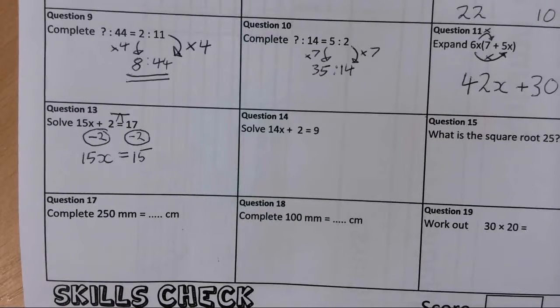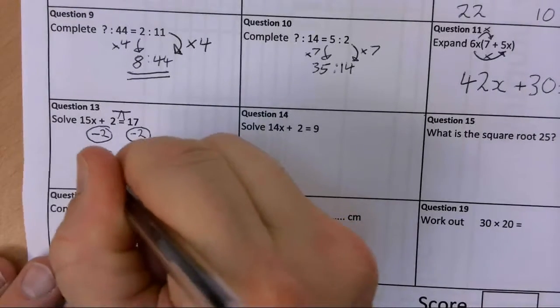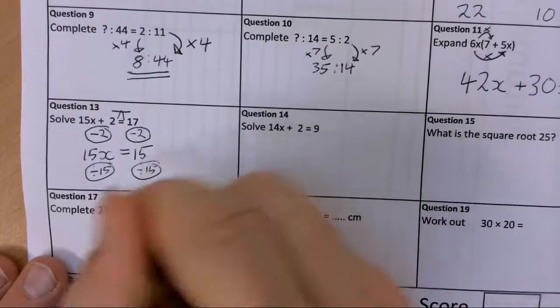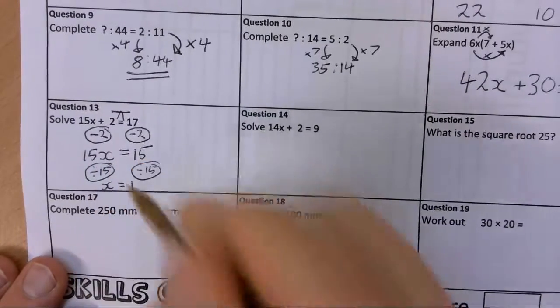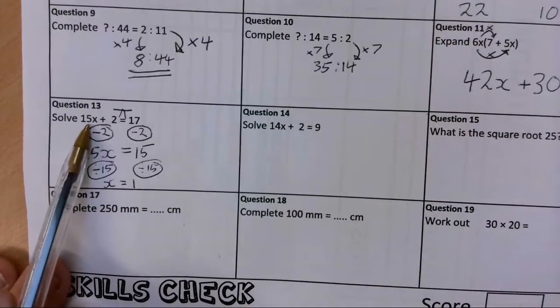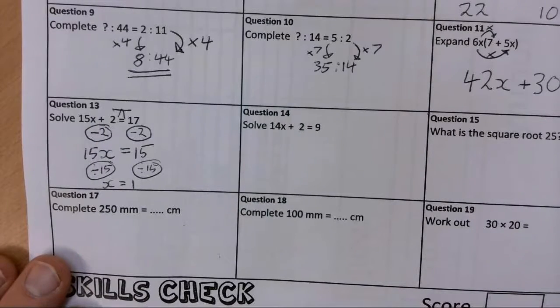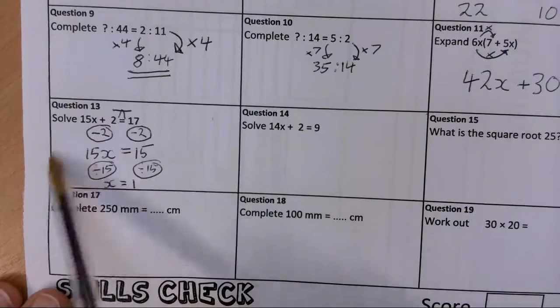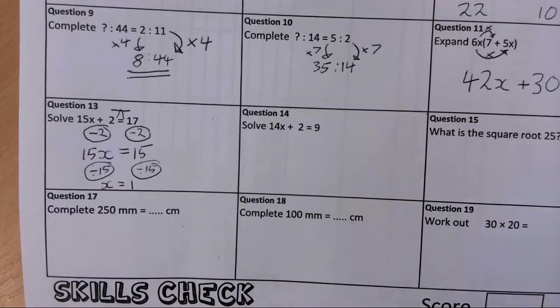15 times 1 would be 15. So I can just divide both sides by 15, and that gives me my answer that x must be 1. If you think about that, 15 times 1 plus 2 does equal 17. And this is a balancing method of solving a linear equation, so solving an equation, which is what we will be doing over the next 2 or 3 weeks in class.